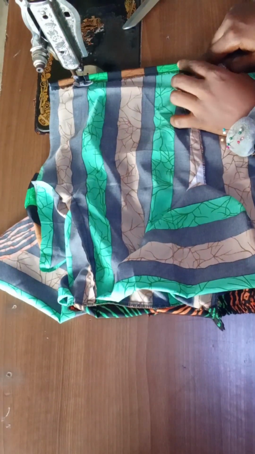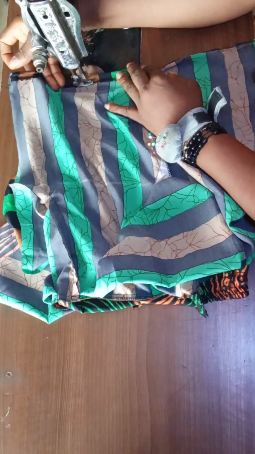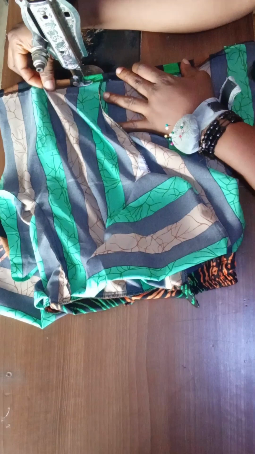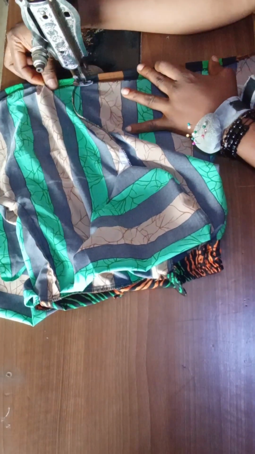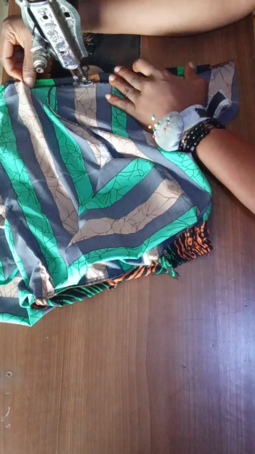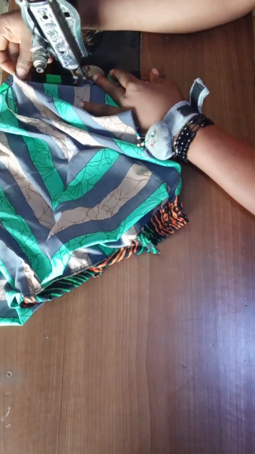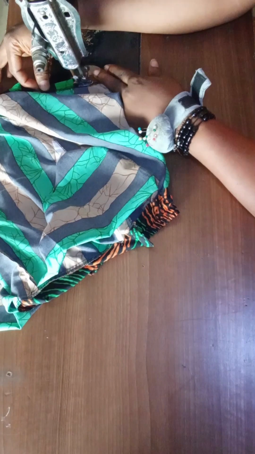It's always necessary for you to give a neat work whenever you're making your clothes. So neat work is very important. It also shows the beauty of what you're making when you make your clothes neat. You weave, you iron, you know. It makes your clothes beautiful both in the inside and the outside.